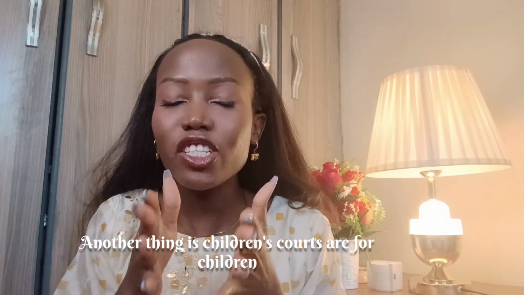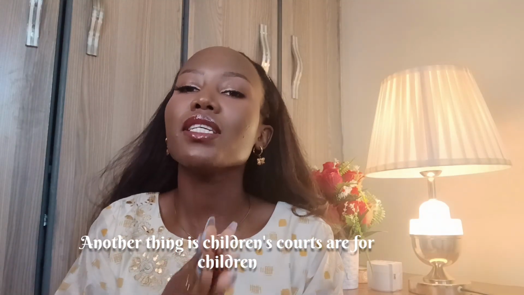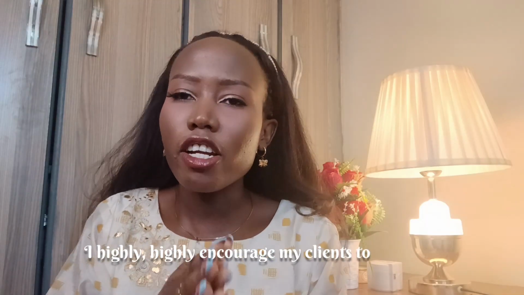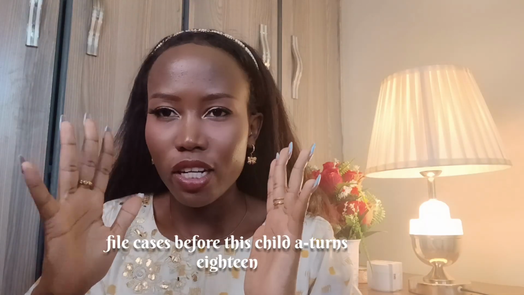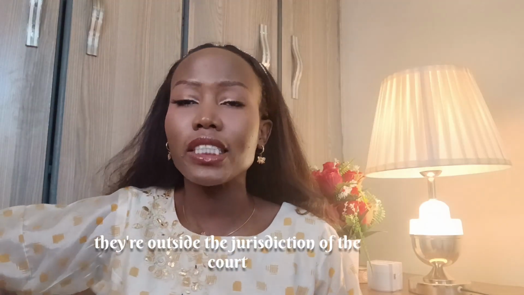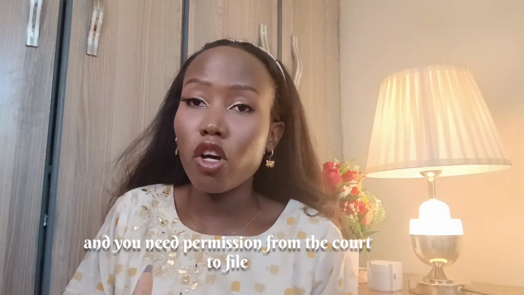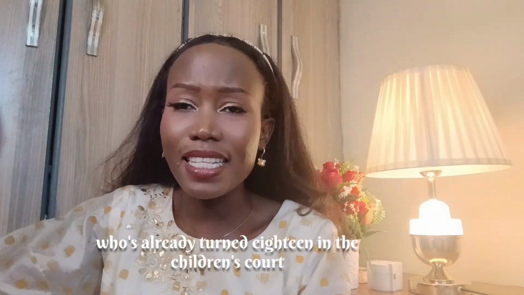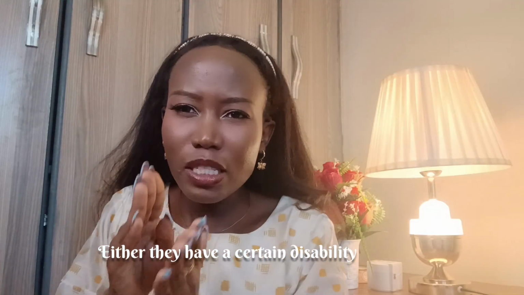Final thing is, children's courts are for children. This means minors below the age of 18. I highly encourage my clients to file cases before this child turns 18, because after that they're outside the jurisdiction of the court and you need permission from the court to file. And there are very specific reasons why you'd file a case for a child or for a person who's already turned 18 in the children's court. Either they have a certain disability, or there are very specific reasons.